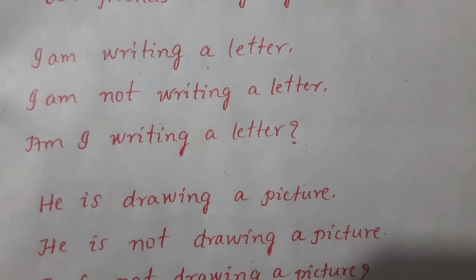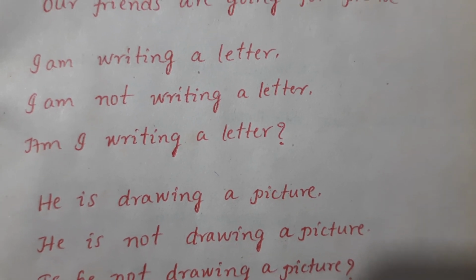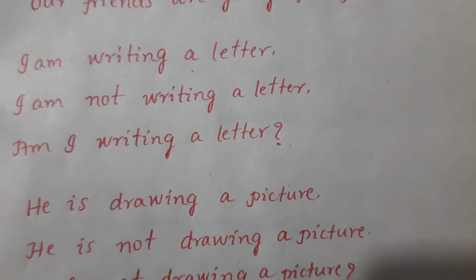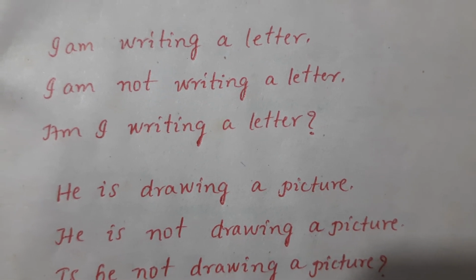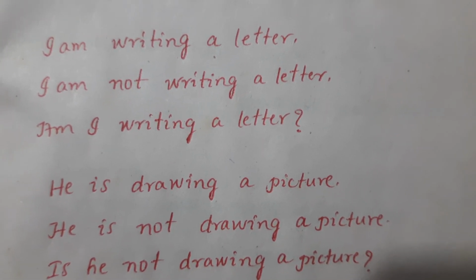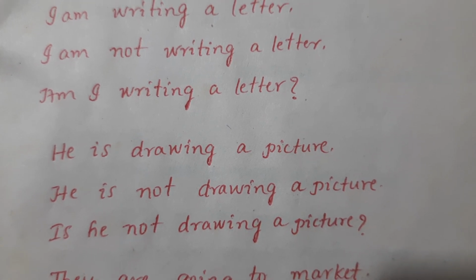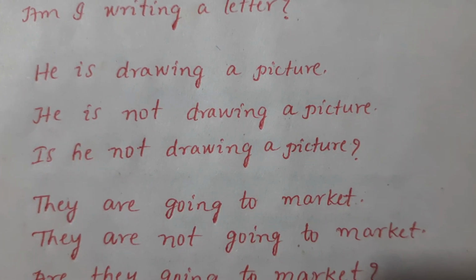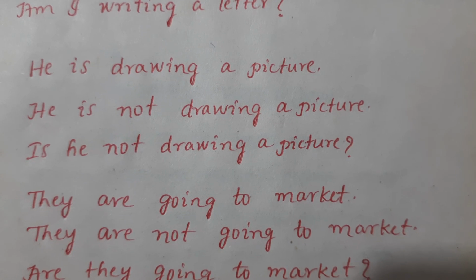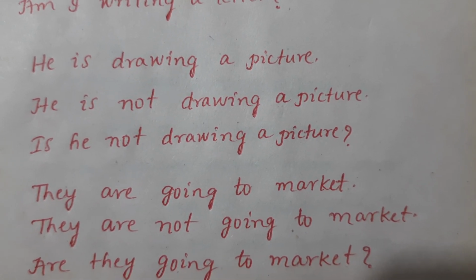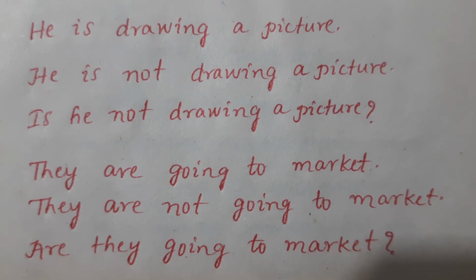He is drawing a picture. He is not drawing a picture. He is drawing a picture is the positive statement and the negative statement is he is not drawing a picture. Question is, is he drawing a picture? They are going to market. Negative statement is they are not going to market. And the question is, are they going to market?